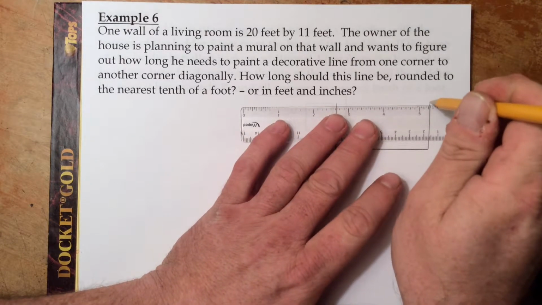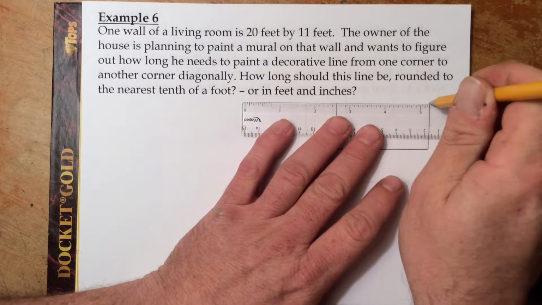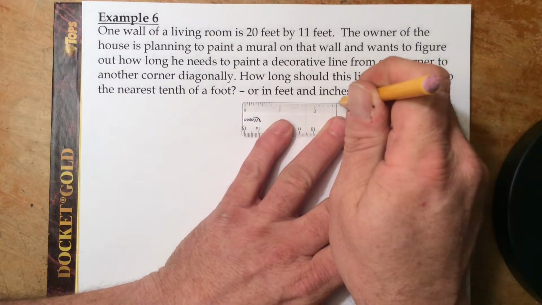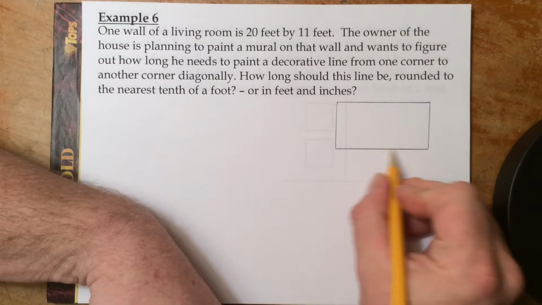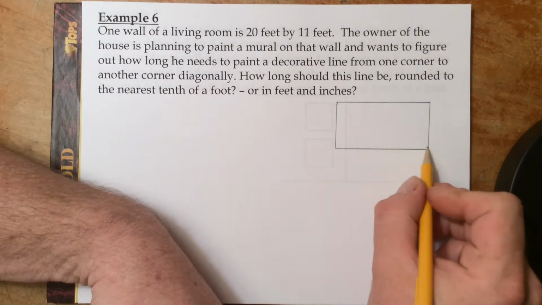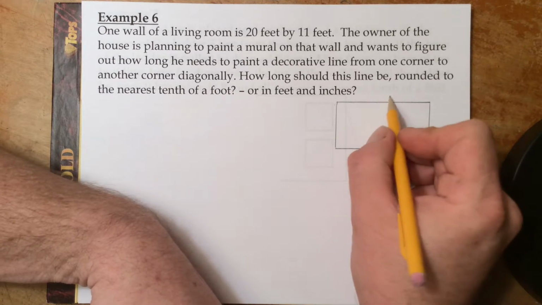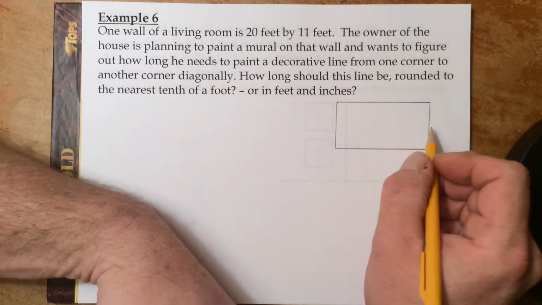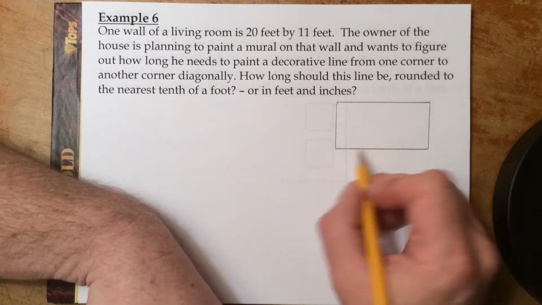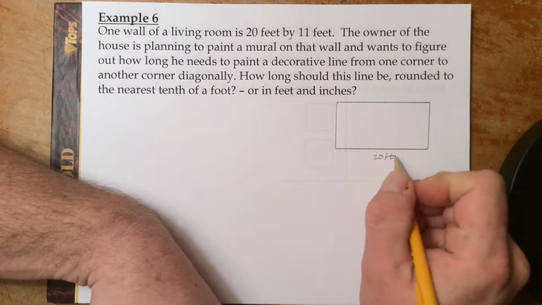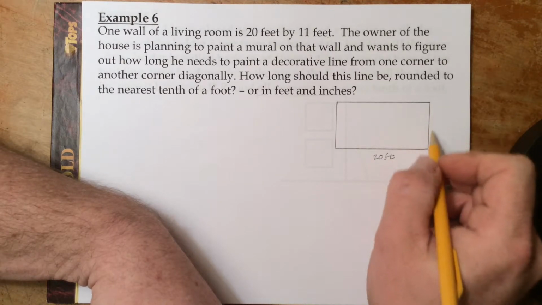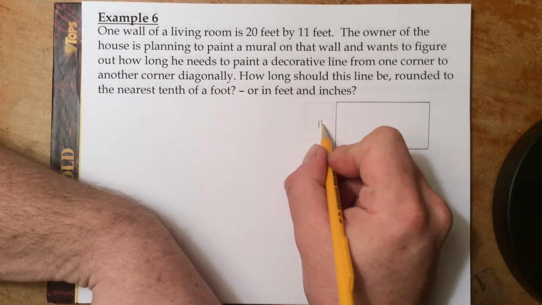So this will represent this man's living room wall. Okay, so this would be the bottom corner, where there are chairs and the carpet's down here and then the ceiling's up here. And then it gives us the dimensions of the living room. So the length of it is 20 feet. And the height would be 11 feet.